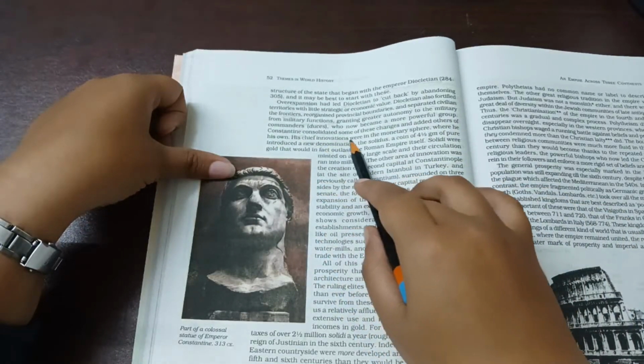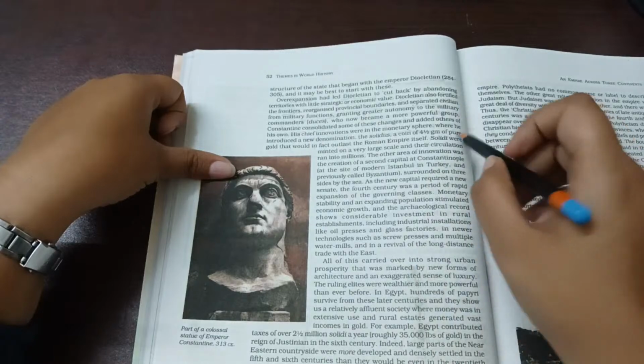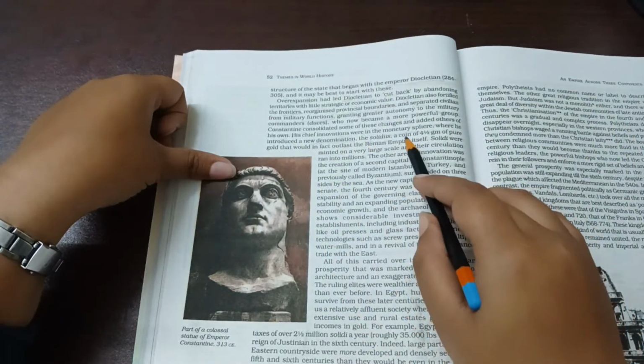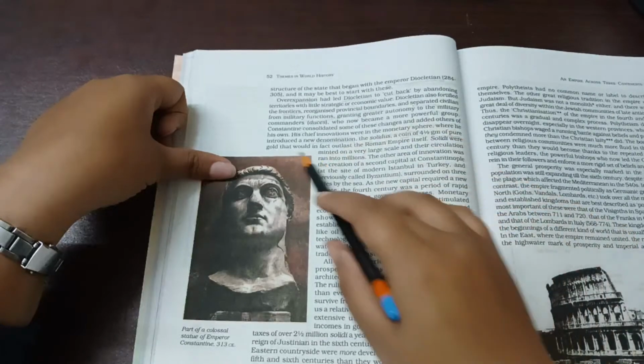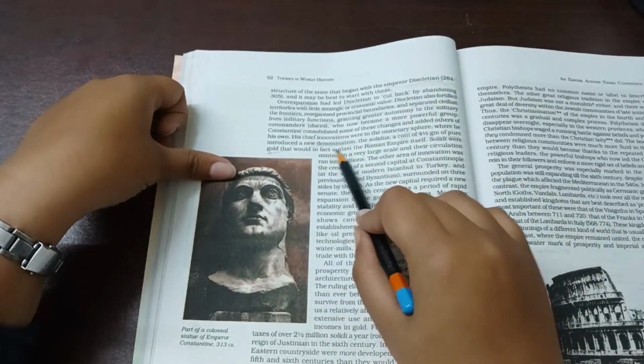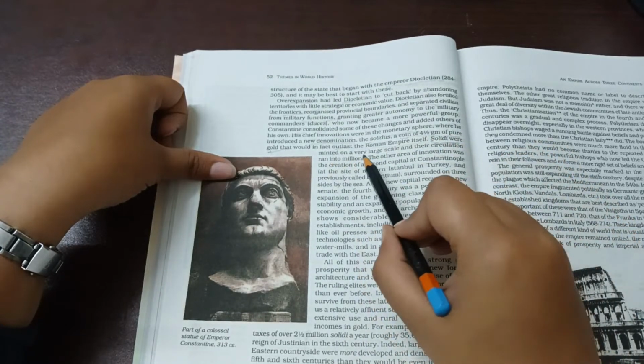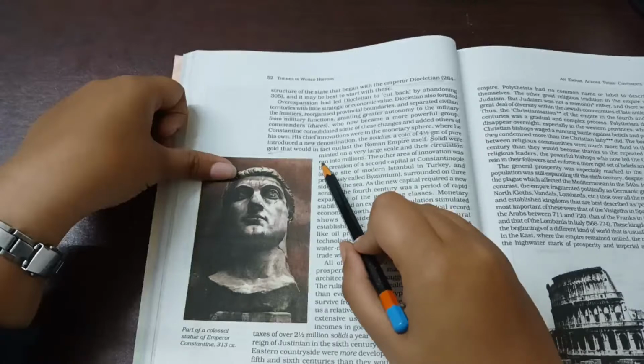His chief innovations were in the monetary sphere, where he introduced a new denomination, the solidus, a coin of 4 grams of pure gold that would in fact outlast the Roman Empire itself. Solidi were minted on a very large scale and their circulation ran into millions.